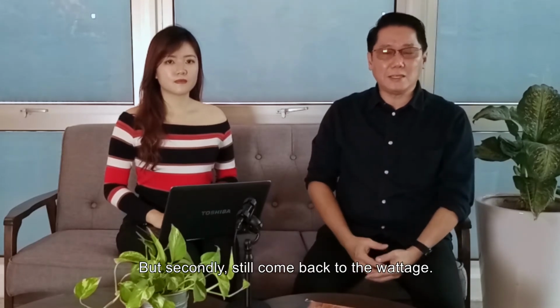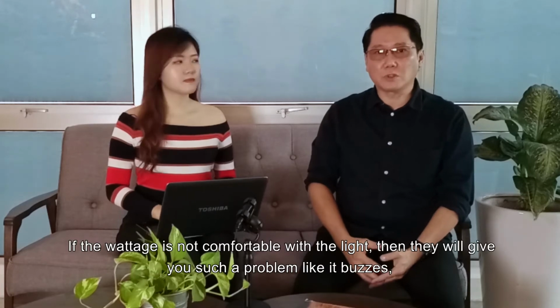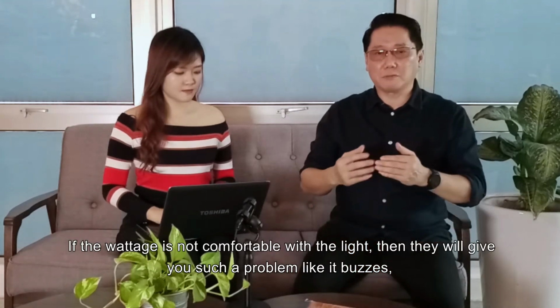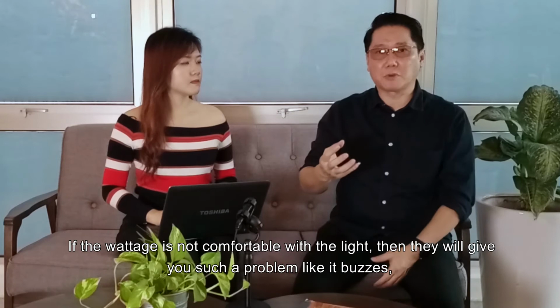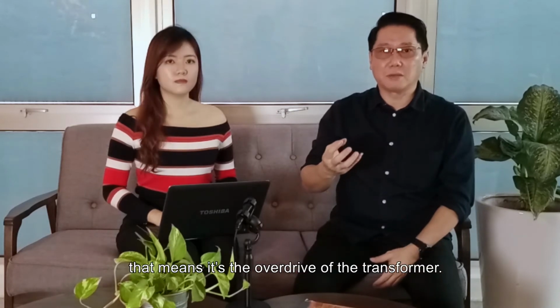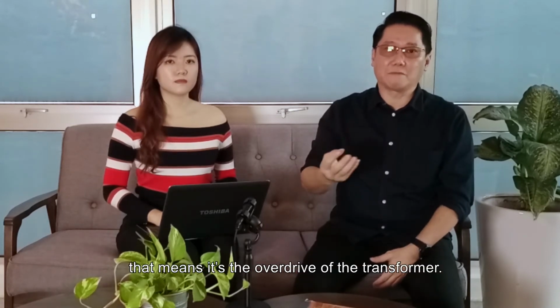But secondly, it still comes back to the voltage. If the voltage is not compatible with the light, then it will give you problems like this buzzing, which means it's the overdrive of the transformer.